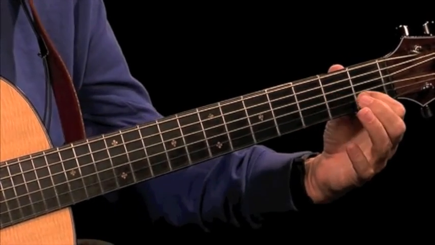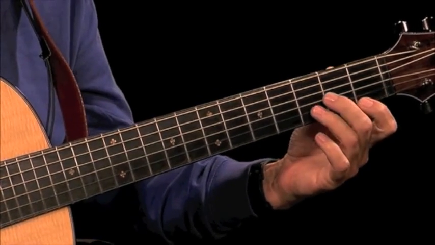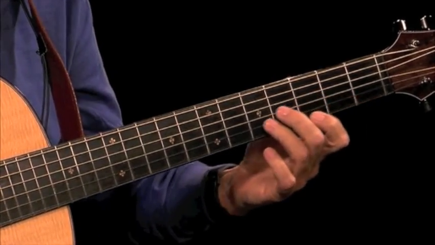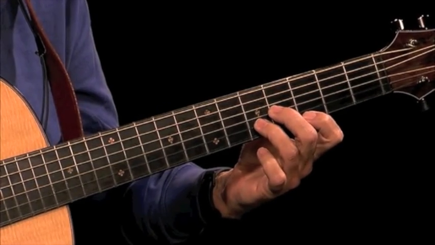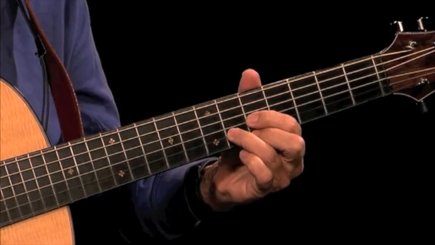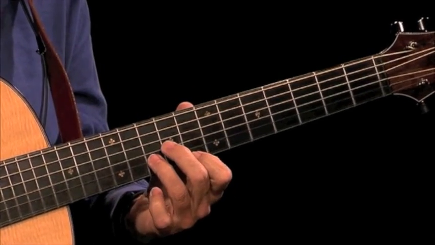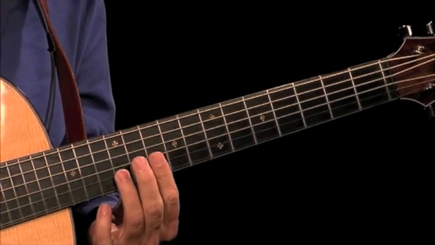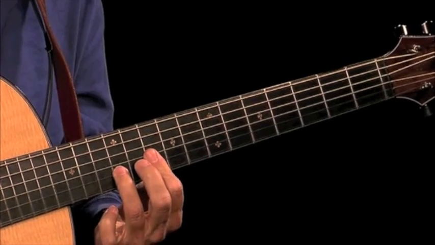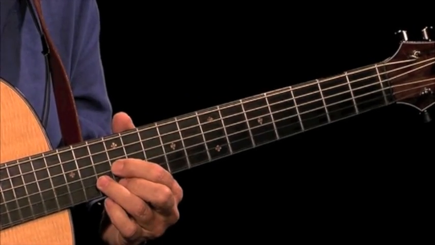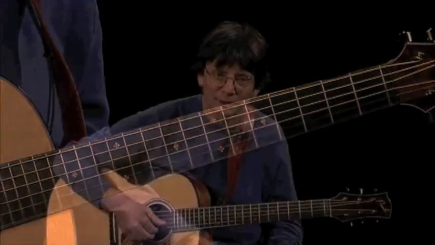I get C major, D minor, E minor, F major, G major, A minor, B minor with a flat 5, and then we're back to C again. Now, you may wonder, well, why do you get this flat 5, or why does it go that way? It's because we're strictly following the notes of the major scale.